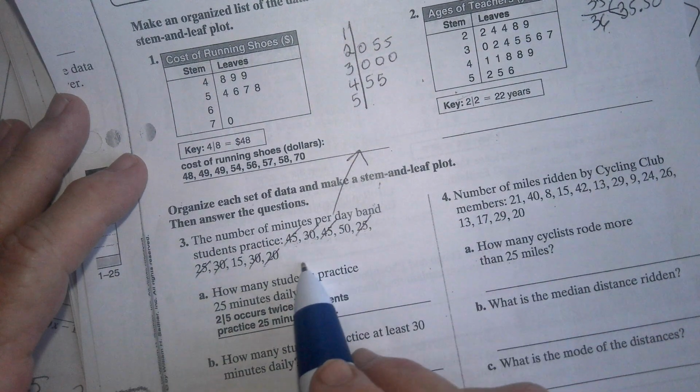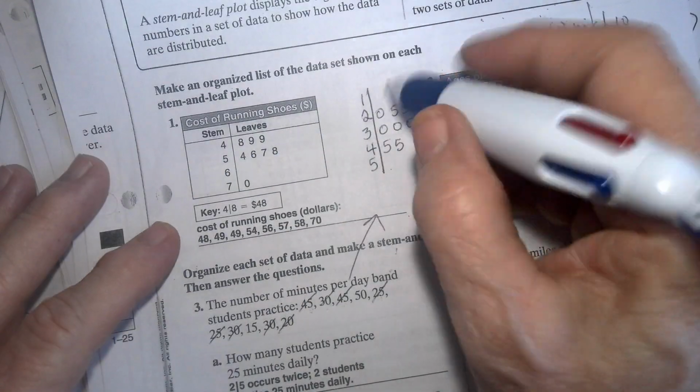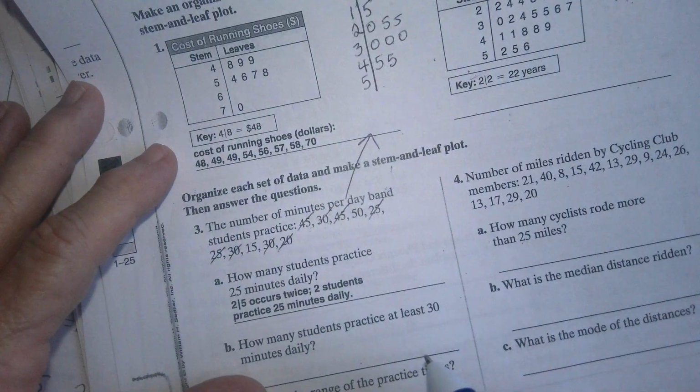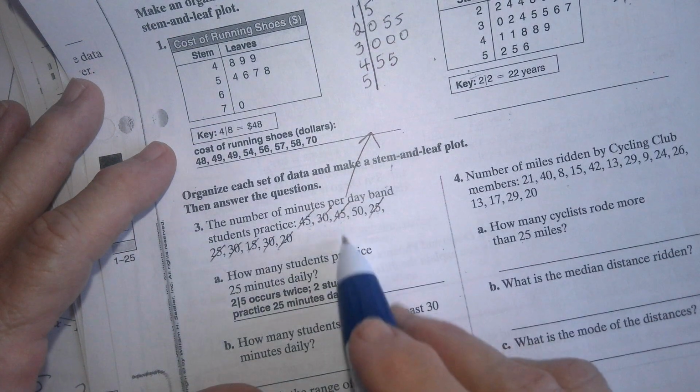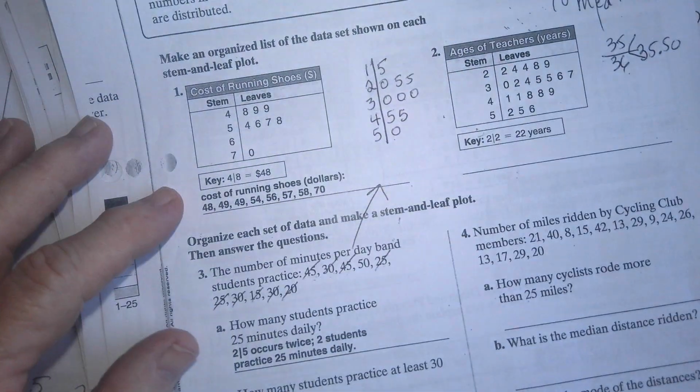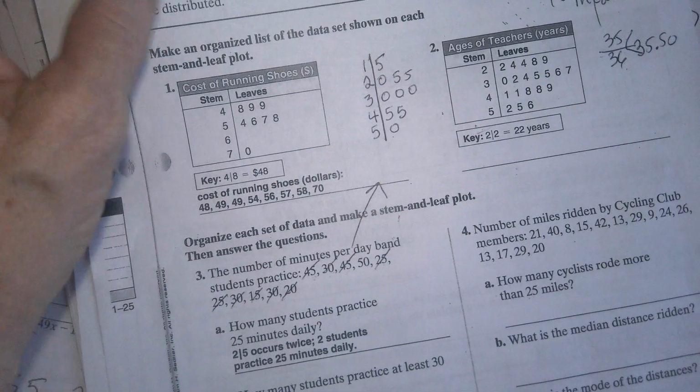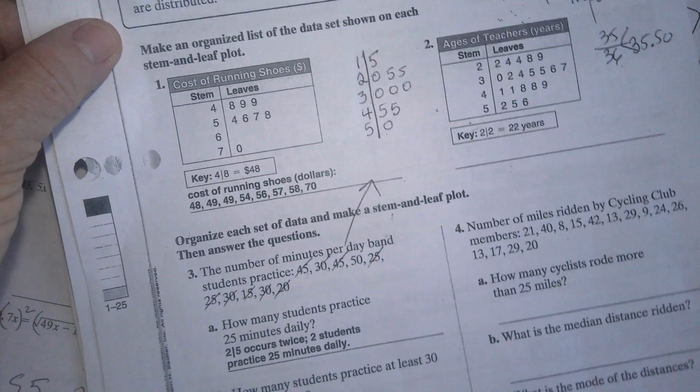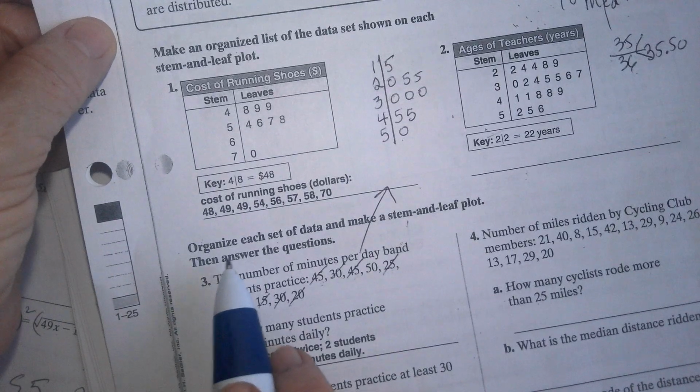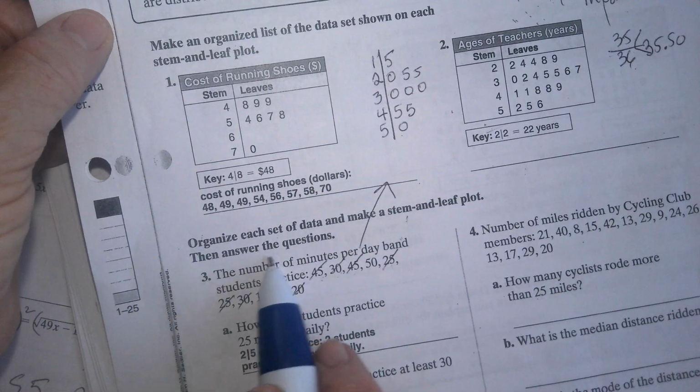And which is the next one? The 15, there was only one number in the 10s. And the 50, what's the only thing I'm going to put? The 0. And then it says, organize each set of data, then answer the questions below.